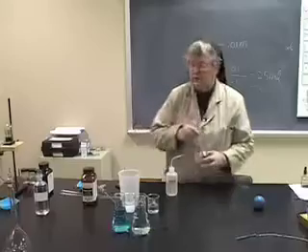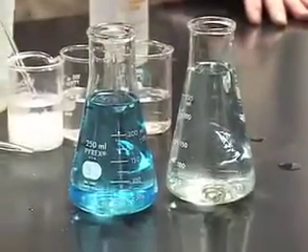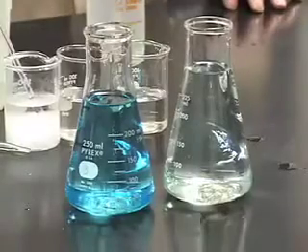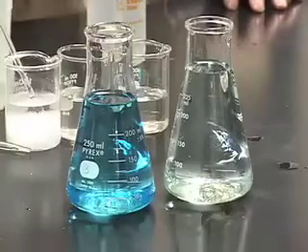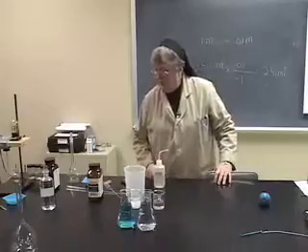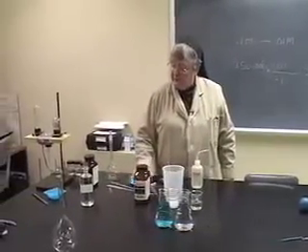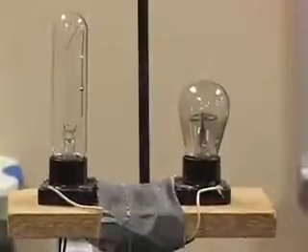So I've made two solutions of copper sulfate and showed you how to make it from solid in a volumetric flask and how to do a dilution of that particular solution. The next thing I want to talk to you about is conductivity.